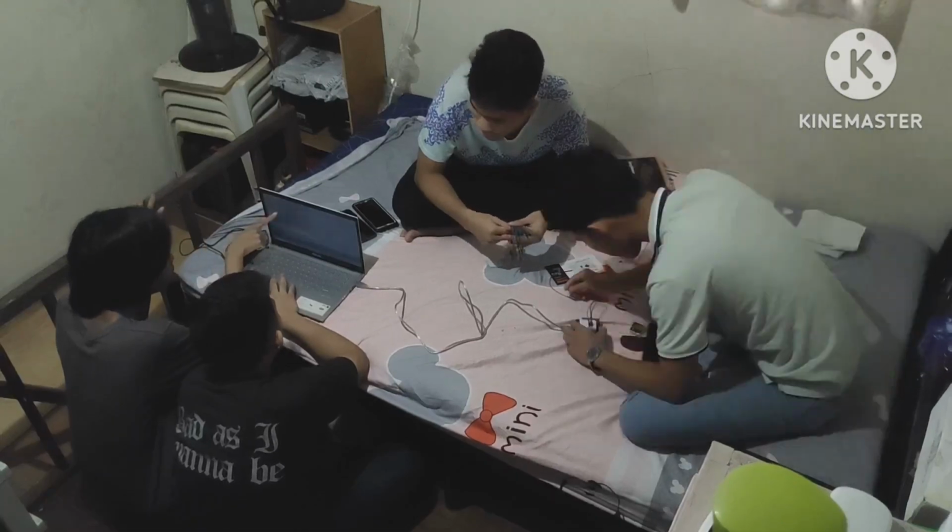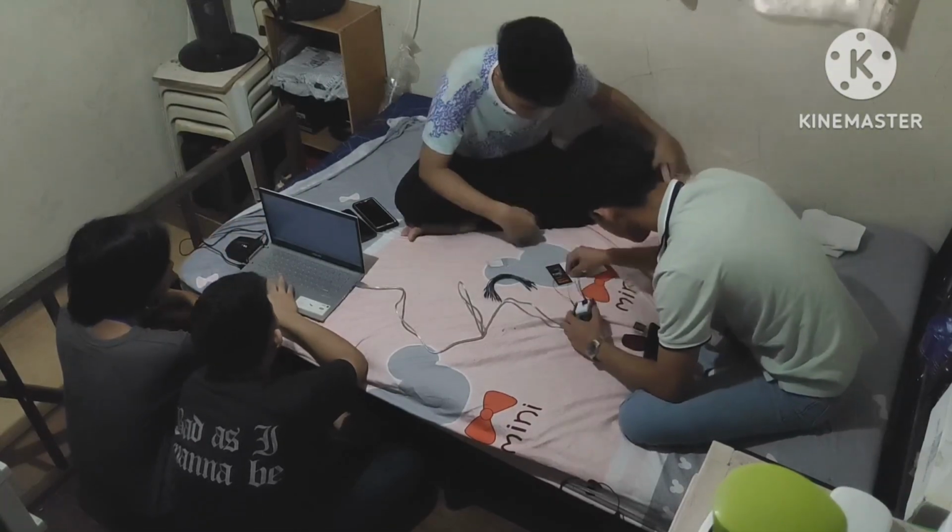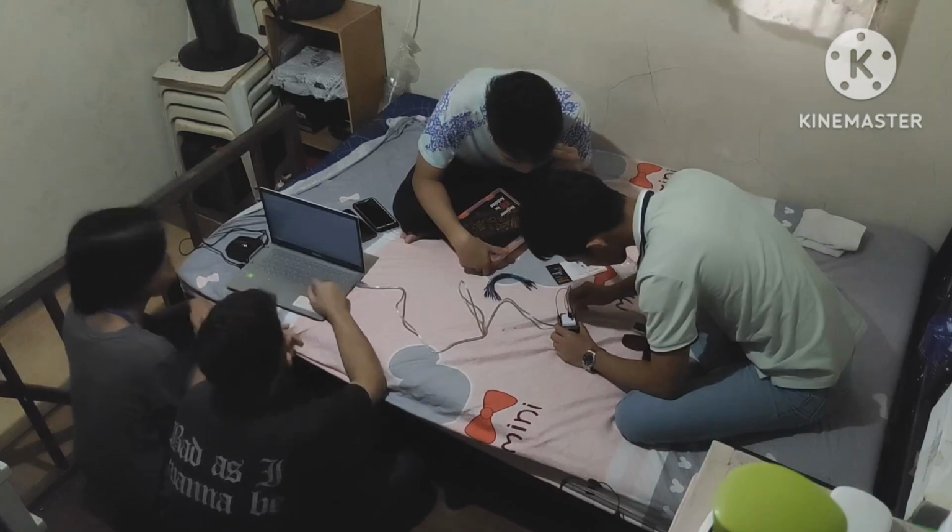The two of us focus on assembly while the other two handle the coding.